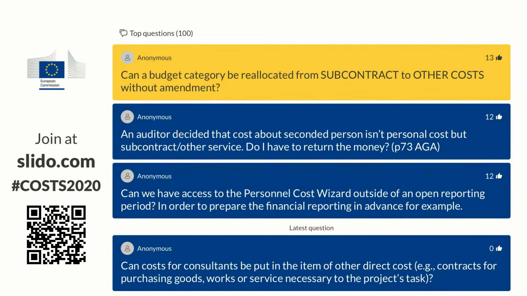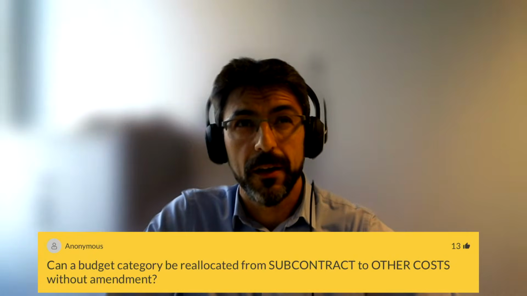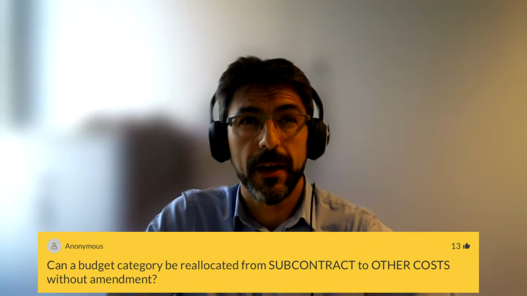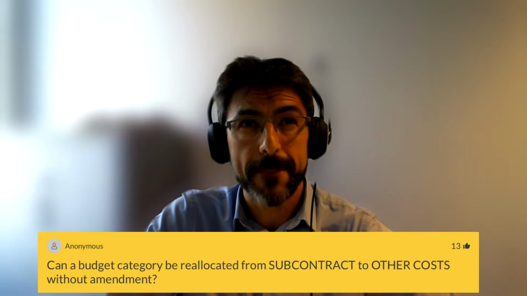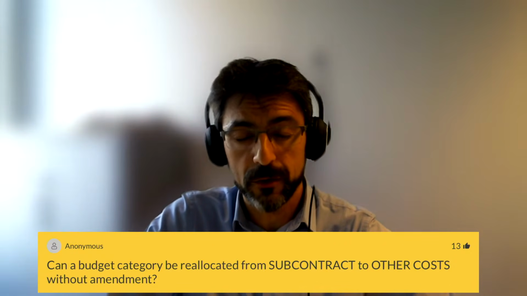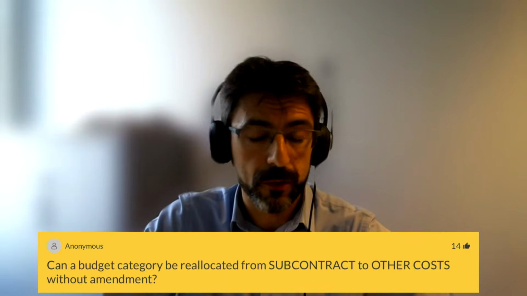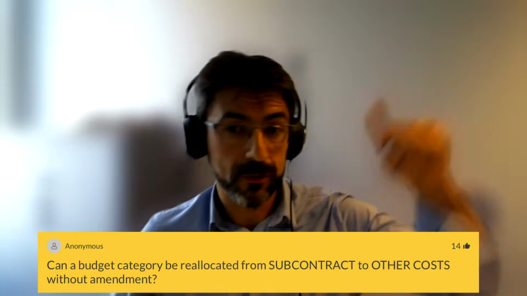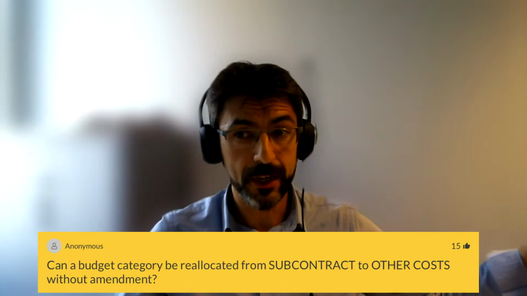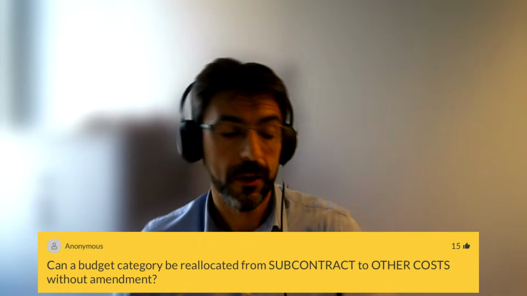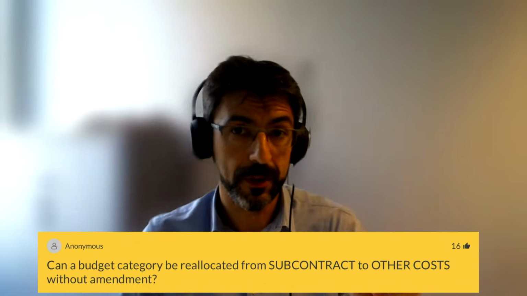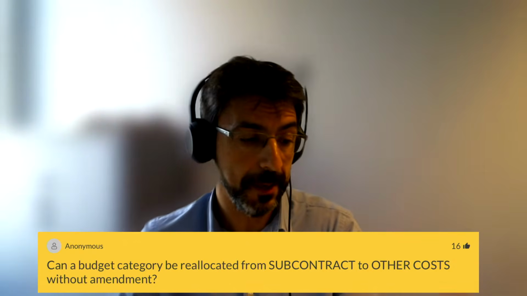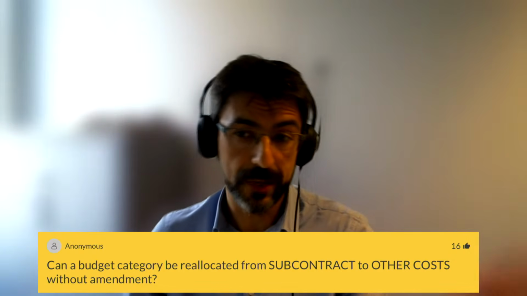David. Generally, if you are taking out costs from subcontracts to other cost categories, if this does not imply a change in the allocation of tasks, you could do it without an amendment. Going out from subcontracting, if there are new costs going into subcontracting, you will need an amendment. That's one of the particularities of the budget reallocations.